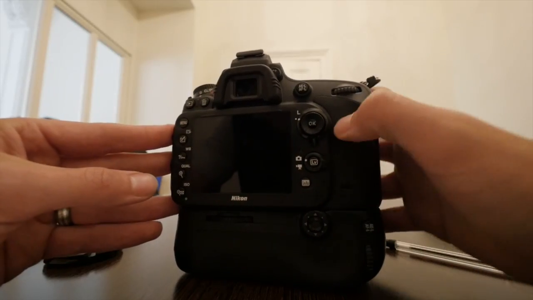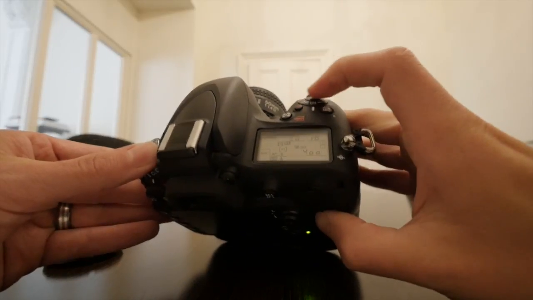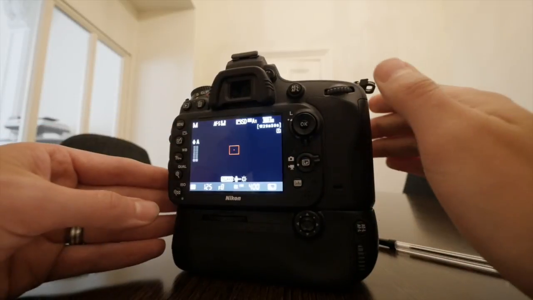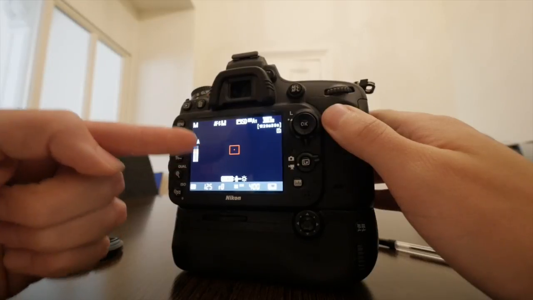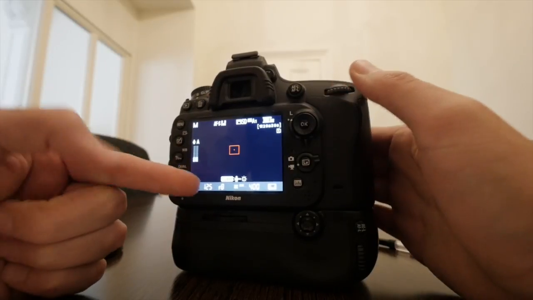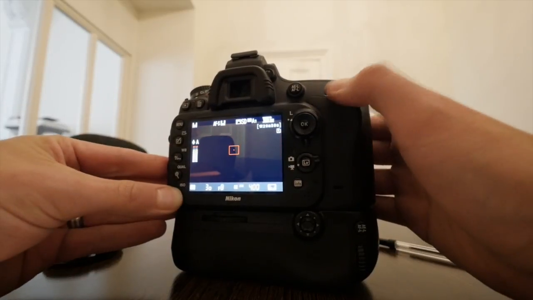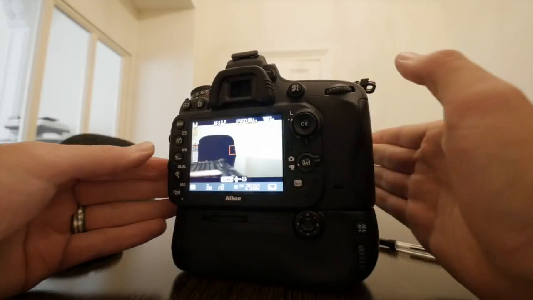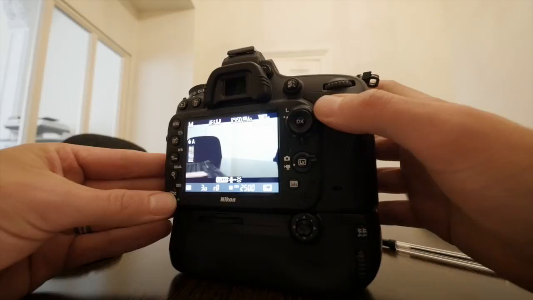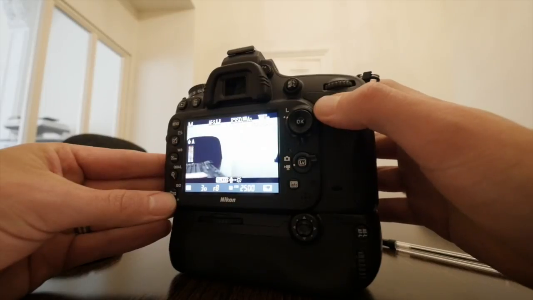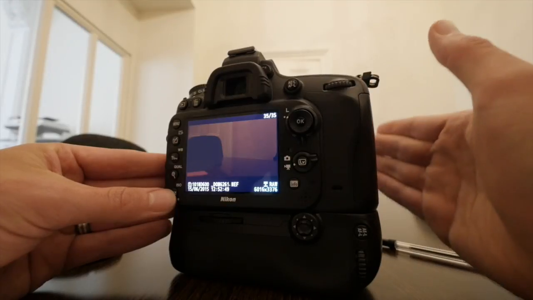However, it gets more complicated. Whenever I then go into video mode and turn live view on, now we do have an exposure simulation, as it were. If I change the shutter speed down to 30th and change the ISO up to 2500, we are getting an exposure simulation. It's showing me how bright it is.